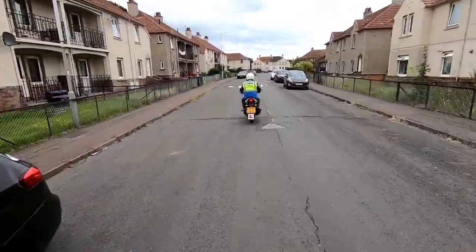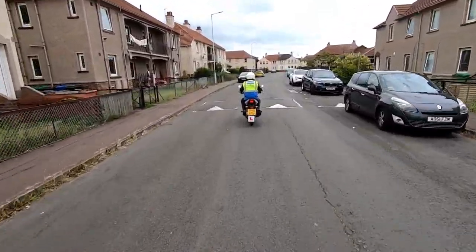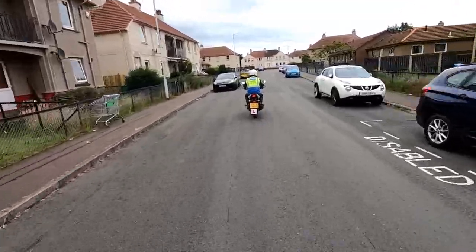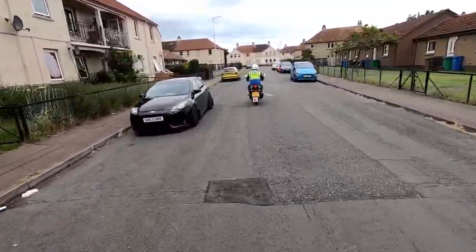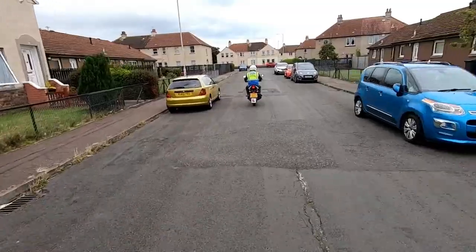Just watching my speed every now and again to make sure that I'm not creeping over the 20, and I'm keeping it most of the time around about 17, 18 in this area. I'm driving more to suit the conditions.